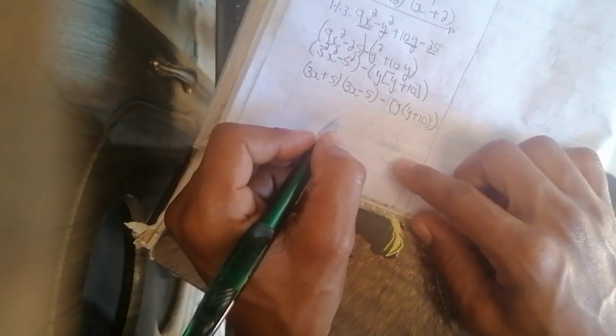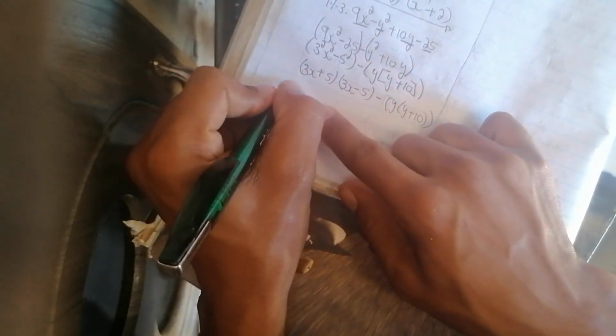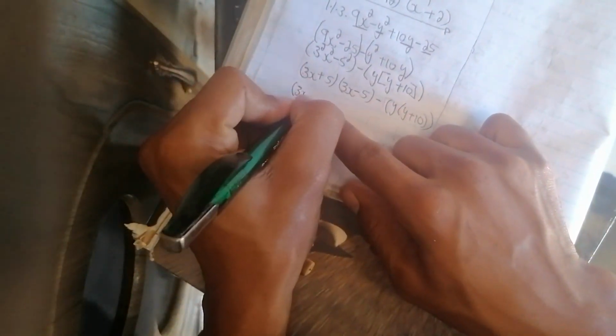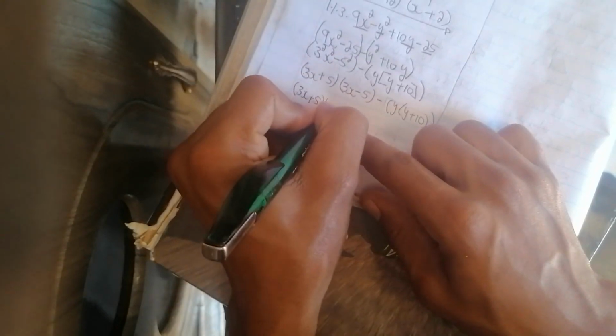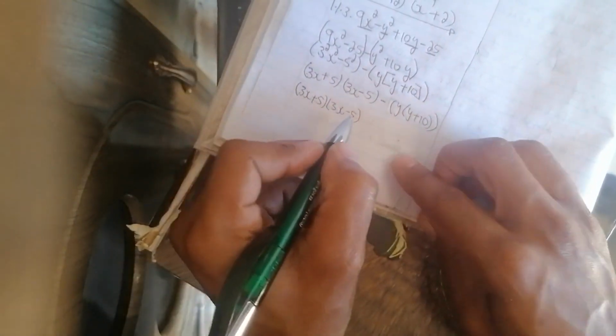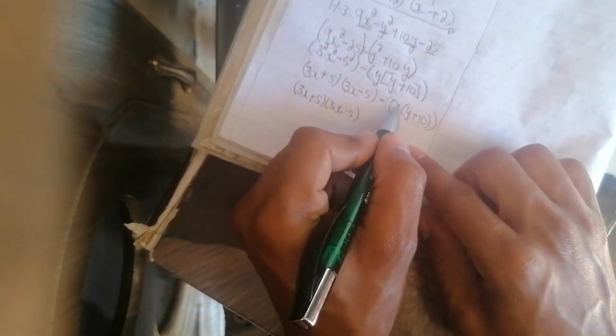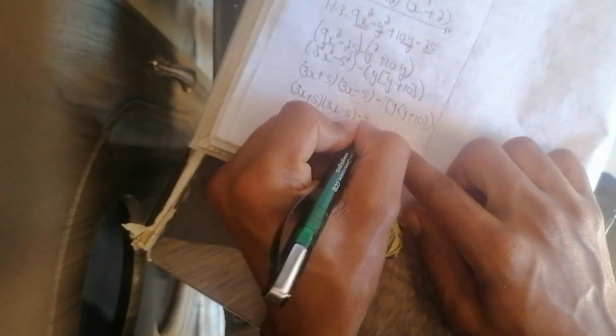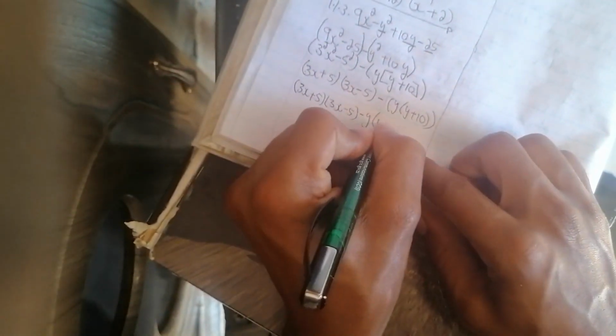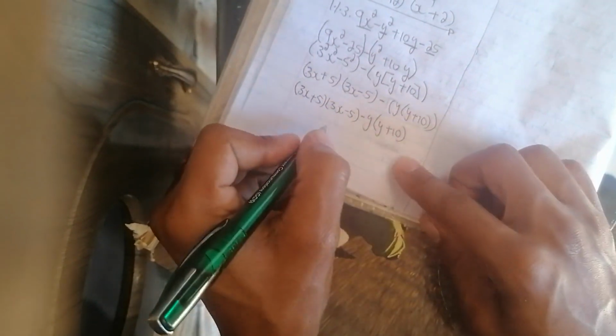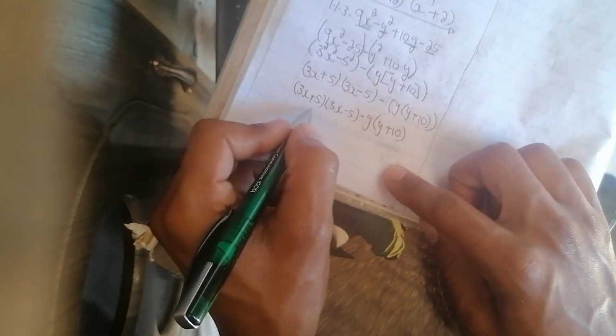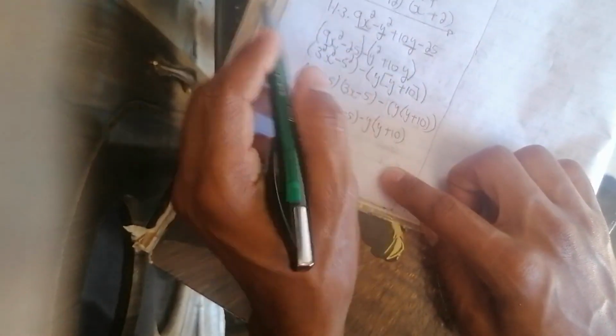Meaning in here we have 3x plus 5 into 3x minus 5. Then you can just say negative times y is negative y, into y plus 10. And this would become the factorization of this.